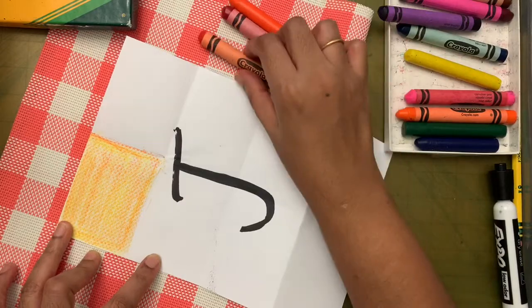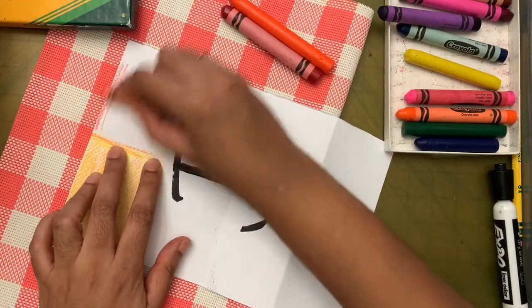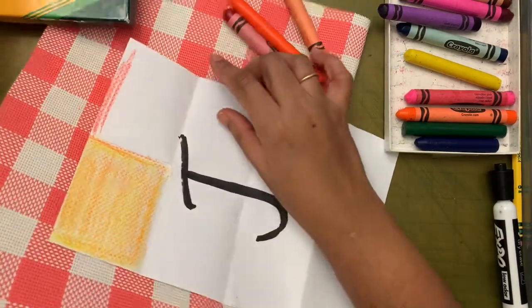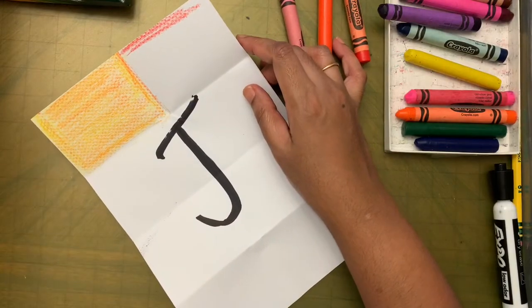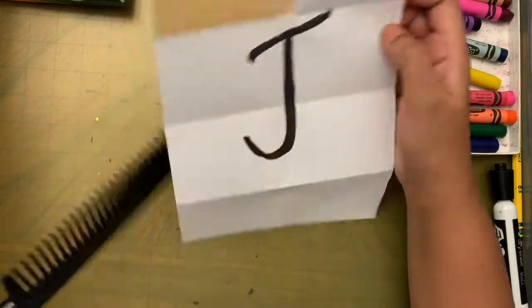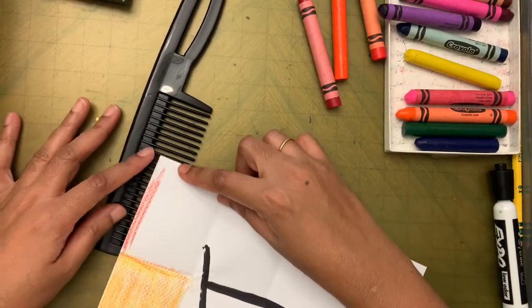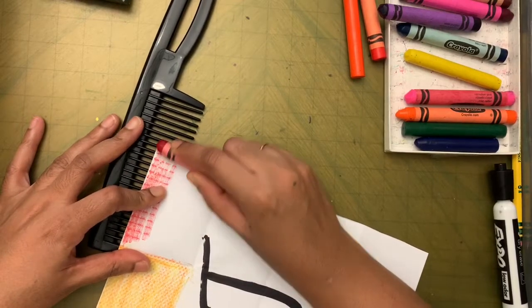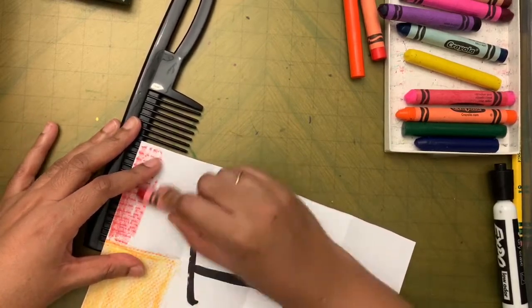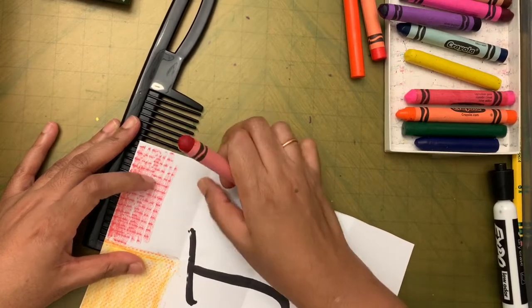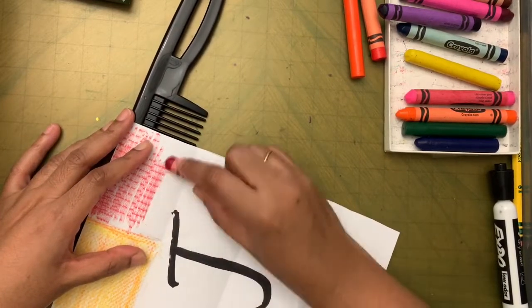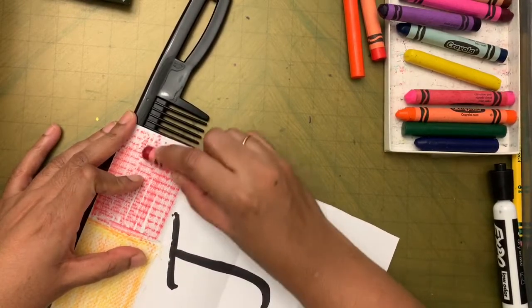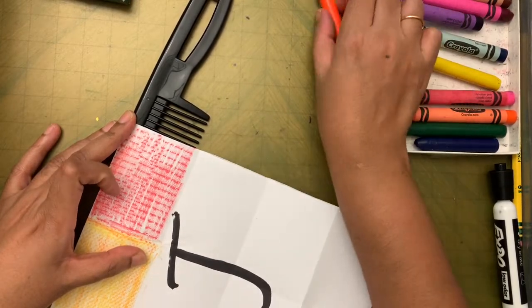The next one, I'm going to use orange and red. Oh, I should have used a different texture. So each section you're going to use a different texture. So I'm going to put this away and take the next texture, maybe this one. I'm going to put it like this. This one is so bumpy, I can hear the sound. Maybe I'll put some orange.